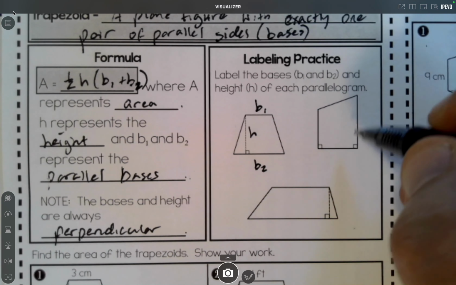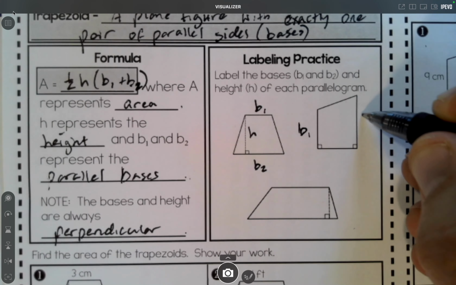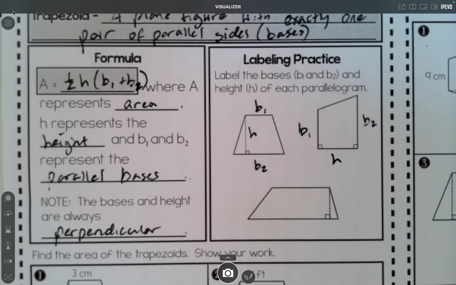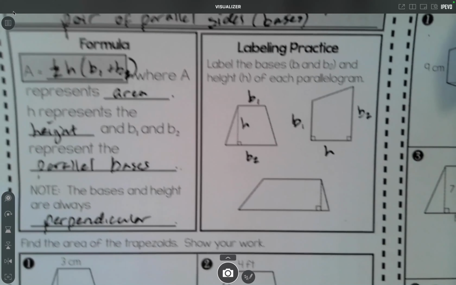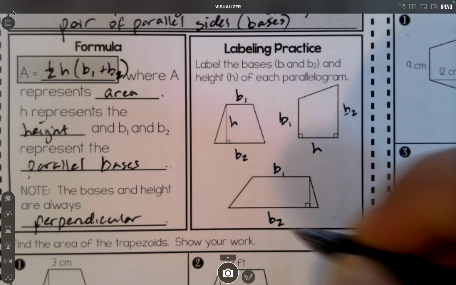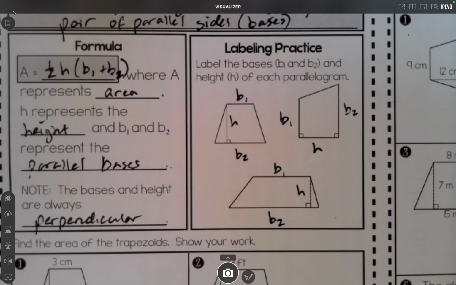Okay, now these are parallel on the sides, so this is base 1, this is base 2. So that makes this what we need to plug in as the height. If it helps, you can think about that one almost as though it's been turned on its side. This one, we'd say this is base 1, this is base 2. This dotted line that forms a perpendicular line, the right angle, is the height.